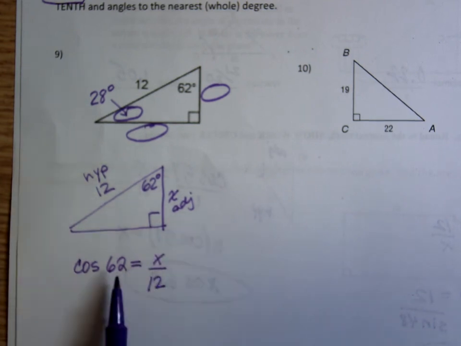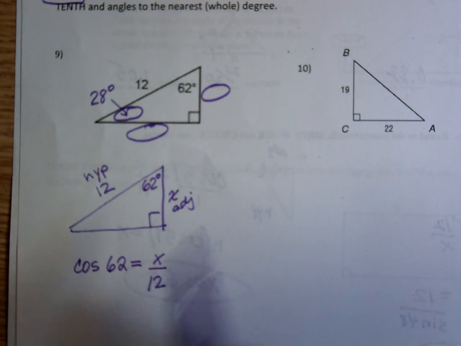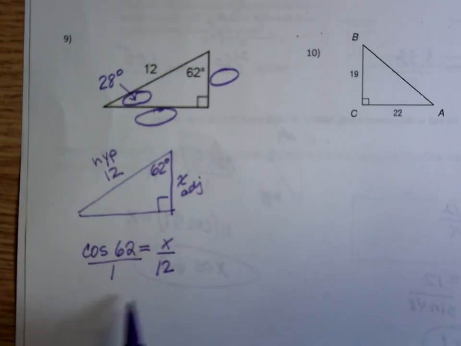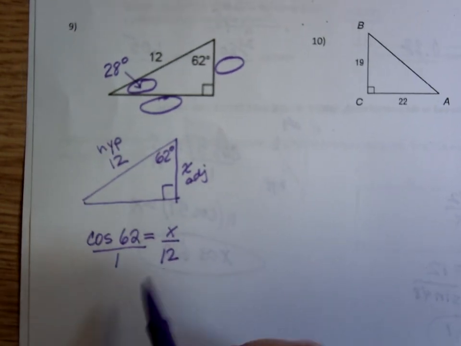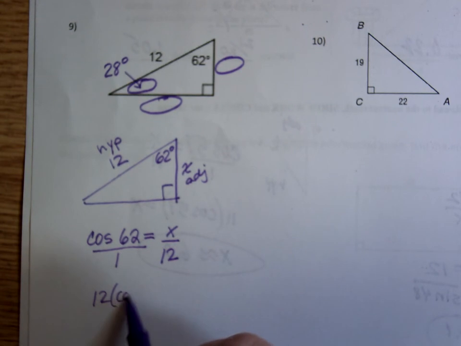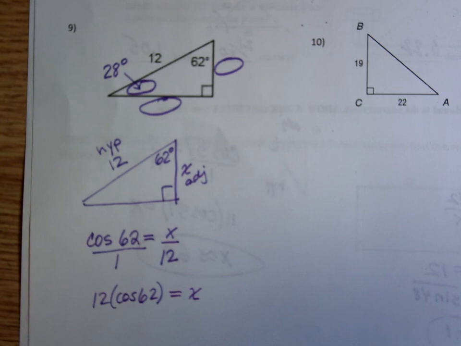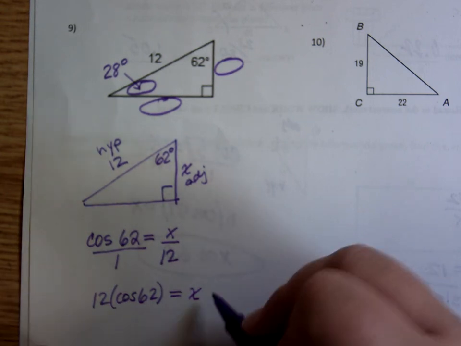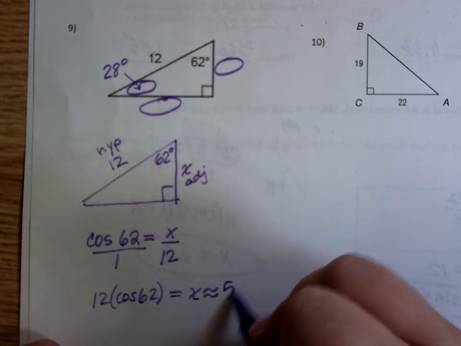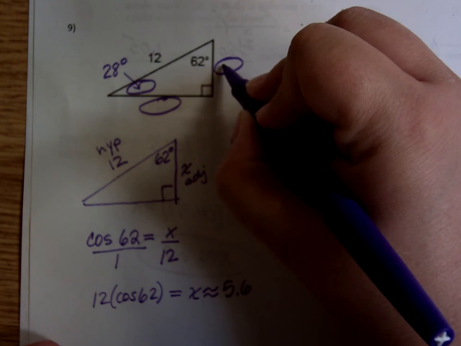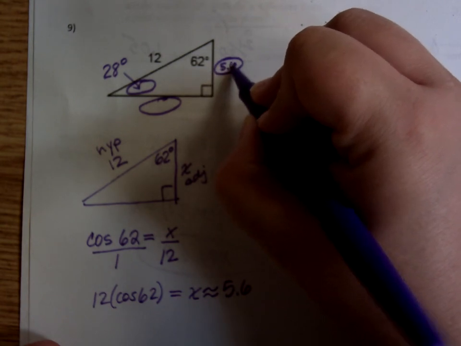Cosine of 62 degrees equals adjacent over hypotenuse. I'm not finding the angle, so I'm not using inverse. I'm cross multiplying. 12 times cosine 62 equals x. X is alone, so I'm ready for my calculator. 12 times cosine 62 should give me 5.6. So x equals 5.6.